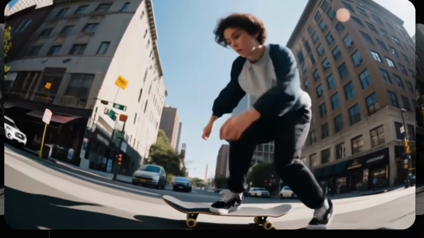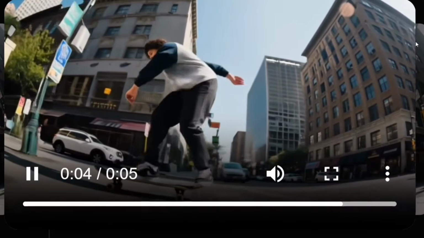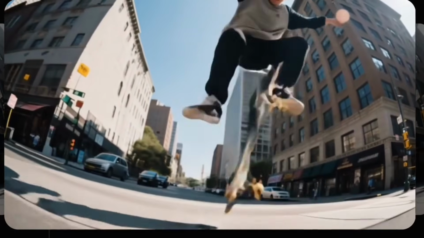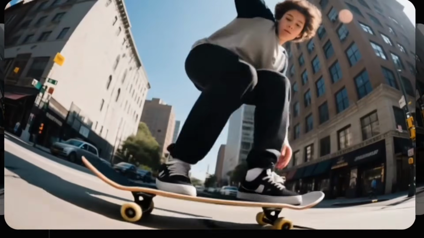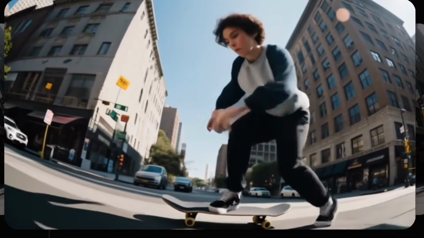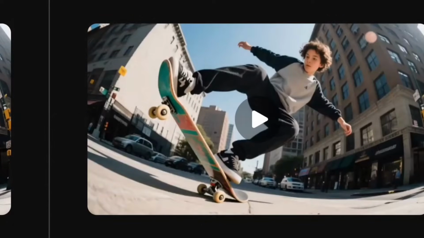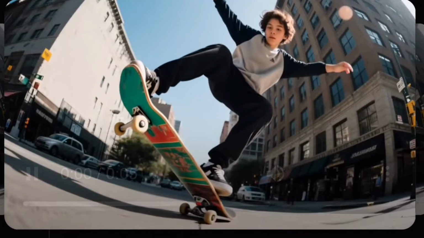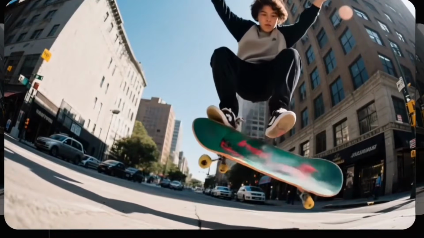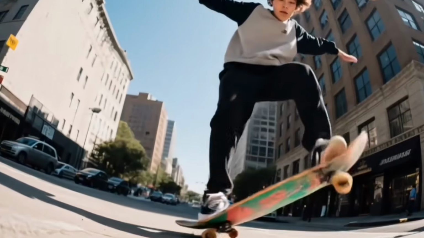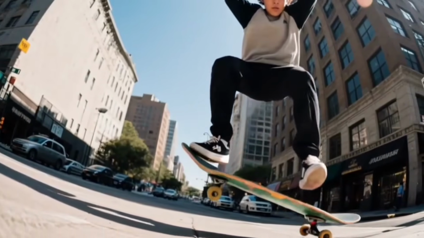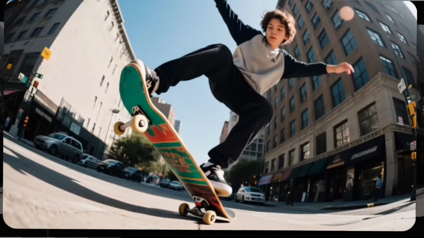This is really impressive. Now, let's compare it to an older version, Kling 1.6. Here, the movement is in slow motion, and if you look closely, the skateboard's tires move in a robotic way, which feels unnatural. This part doesn't quite work for me. So, between Sora and Kling 2.0 for this skateboarding prompt, Kling really shines with its fluid motion and realistic details.